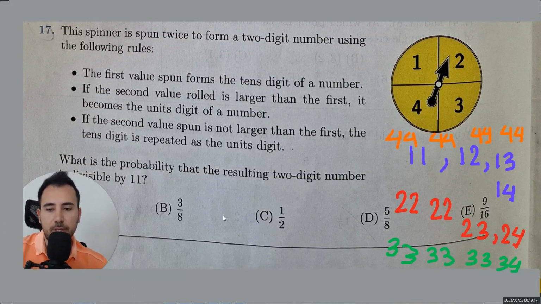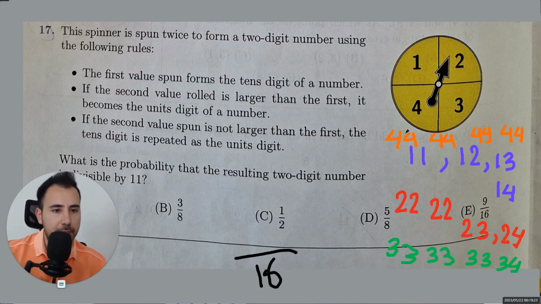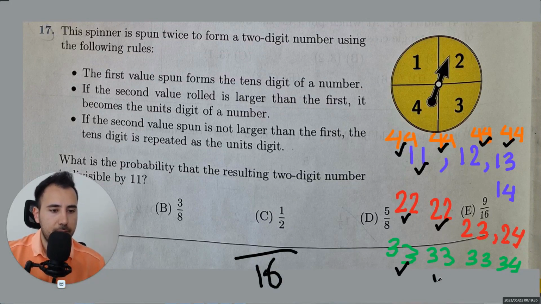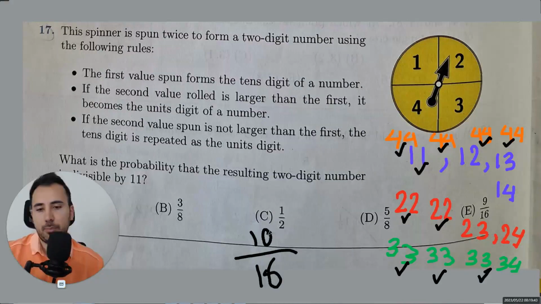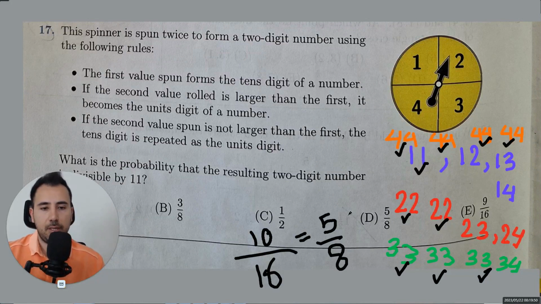And how many of them are divisible by 11? The numbers that are repeating are divisible. So 44, 1, 2, 3, 4, 11, 5, 6, 7, 8, 9, 10. So from the 16 possibilities, 10 of them will be divisible by 11. 10 over 16 will be 5 over 8, which will be this option.